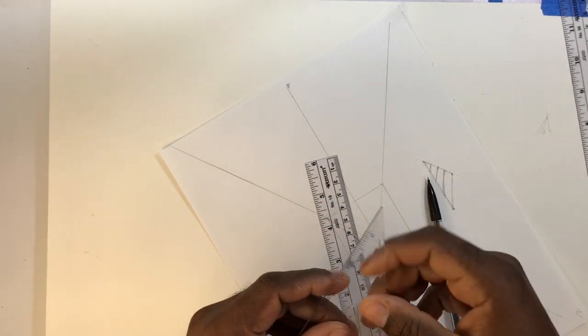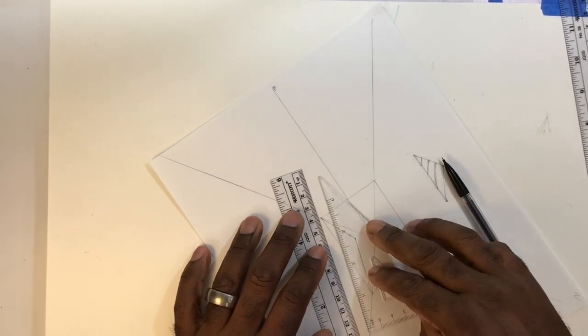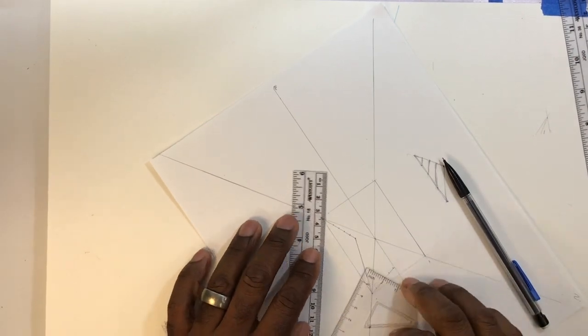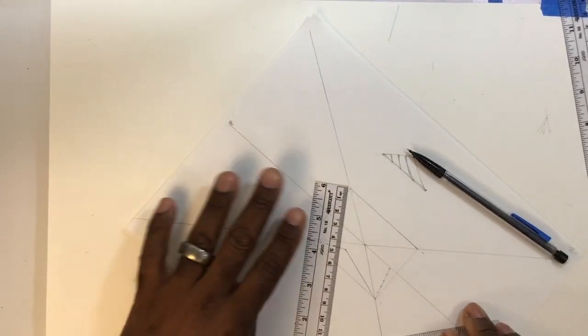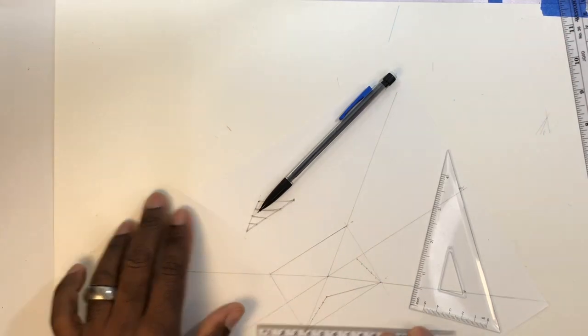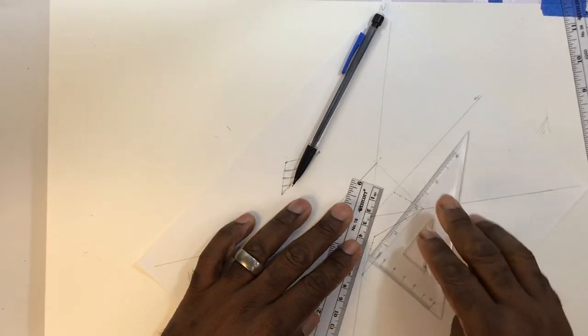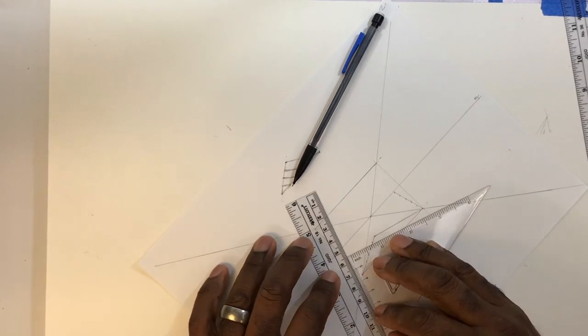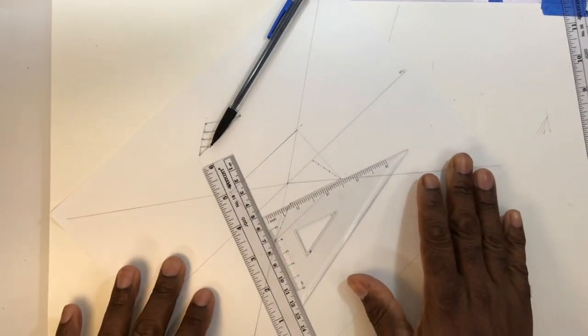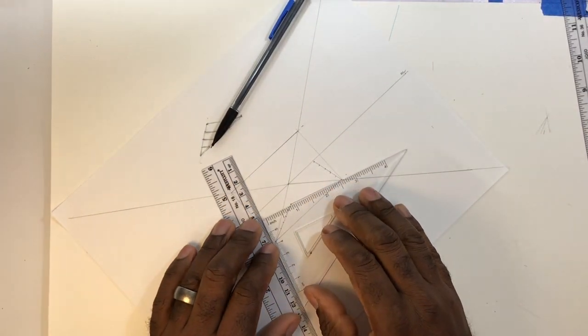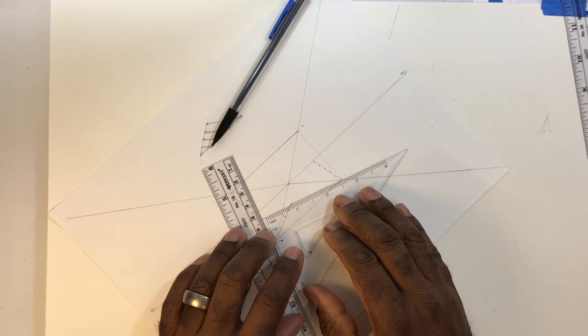and, let's see. What am I doing here? Okay. So to guarantee that it is, oh boy, they're all parallel.